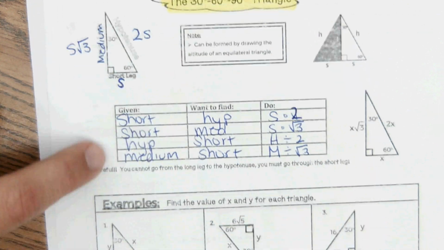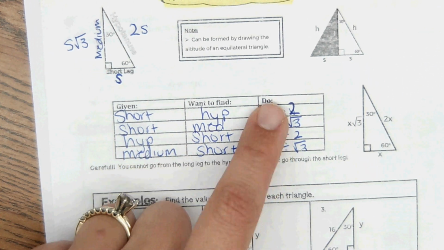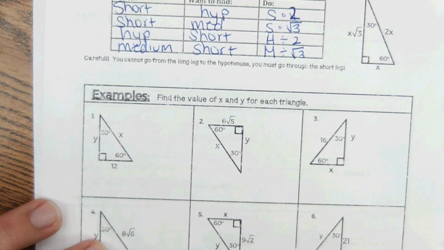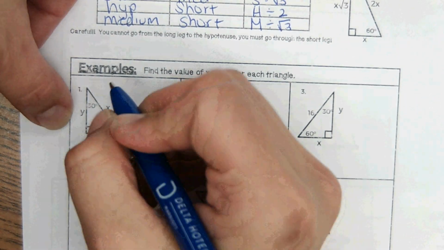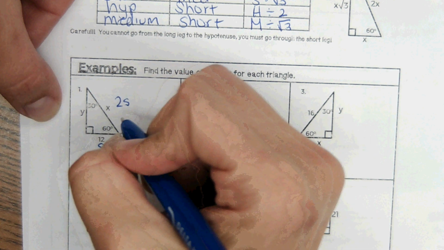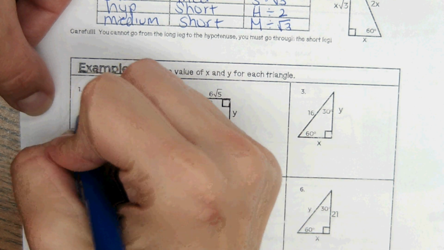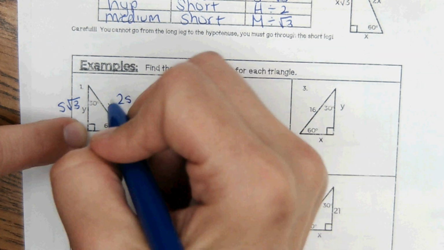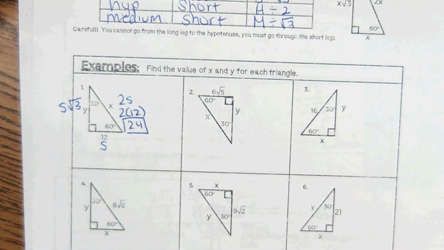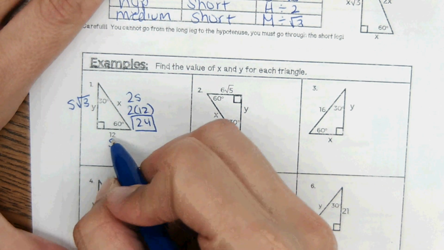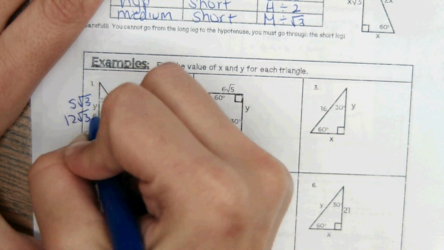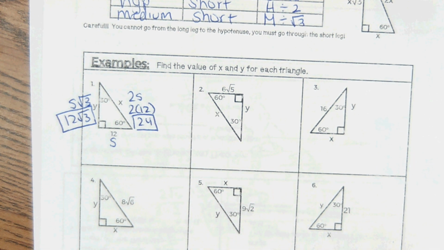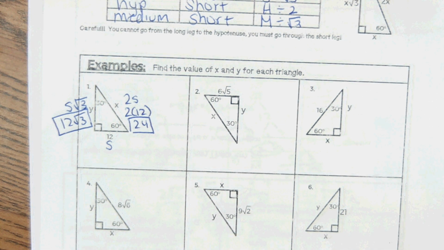And again, if it's better for you to use a chart, short to hypotenuse, short to medium, hypotenuse to short, medium to short, you could use these instructions here, whatever is comfortable to you. So for the first one, we have our short side, 2 times the short, and then the medium length side is short times square root of 3. So to go from short to the hypotenuse, it's just 2 times 12, which is 24. And then short to the medium would be just 12 times square root of 3. You're done.